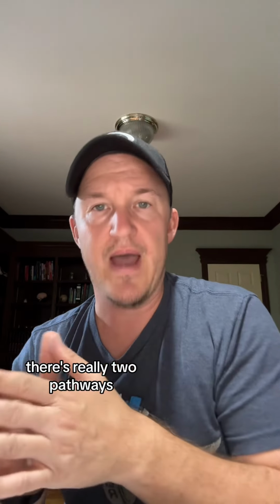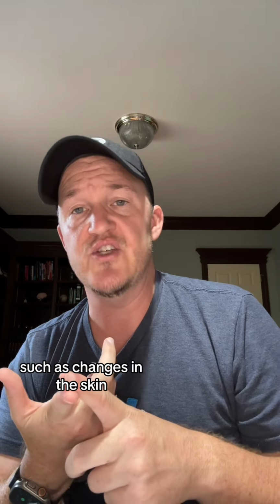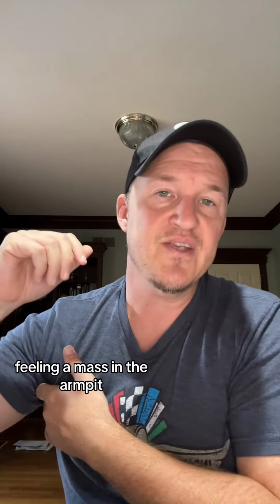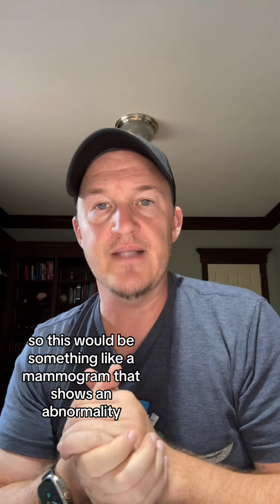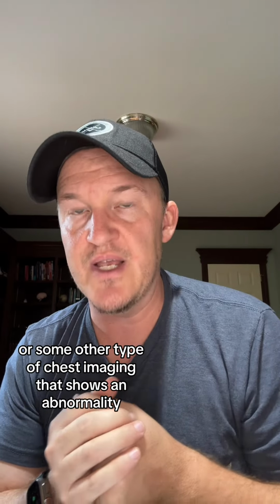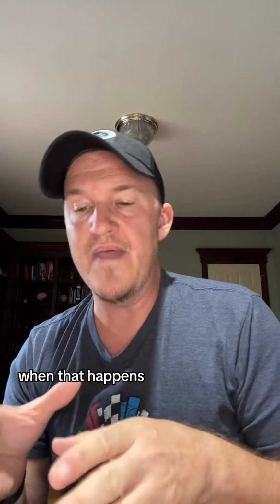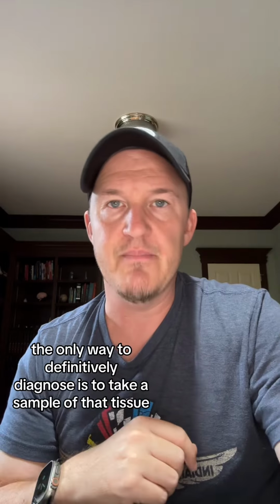There's really two pathways. The first is that you have a symptom. The patient has a symptom, most commonly something like a mass that they have felt in their breast, but you can have other symptoms such as changes in the skin, nipple discharge, feeling a mass in the armpit, things like that. And then the other is when something has been detected on imaging. So this would be something like a mammogram that shows an abnormality or some other type of chest imaging that shows an abnormality. When that happens, the only way to definitively diagnose is to take a sample of that tissue.